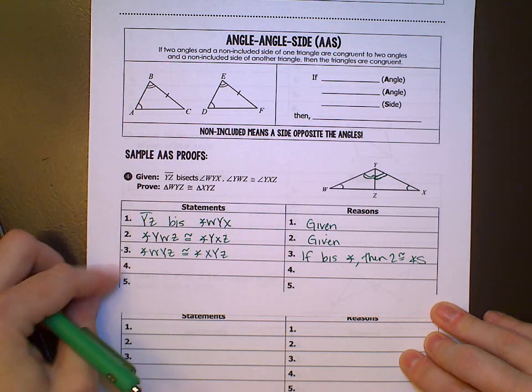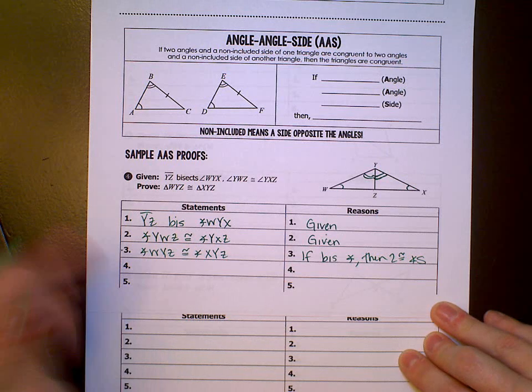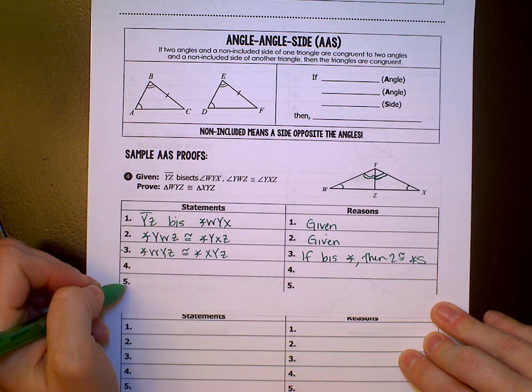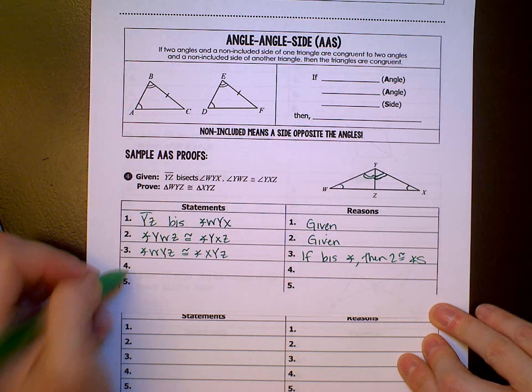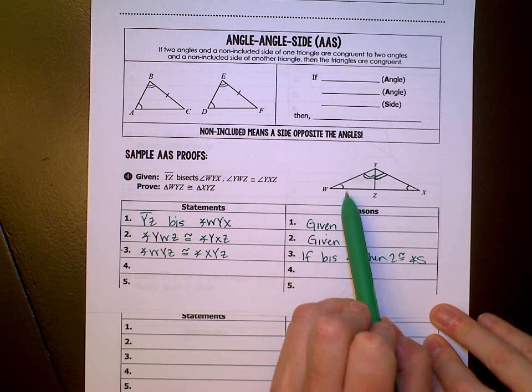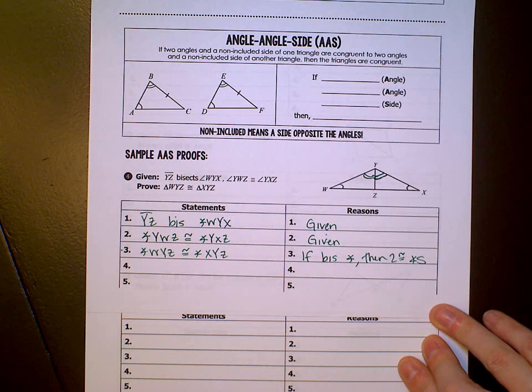It's giving us two more steps. Our last one is always going to be the prove line. So this last one is going to be prove: triangle WYZ congruent to triangle XYZ. Okay, we need something in between it though, because as of right now, I only have two pairs of angles congruent to each other. We're looking for angle, angle, side.